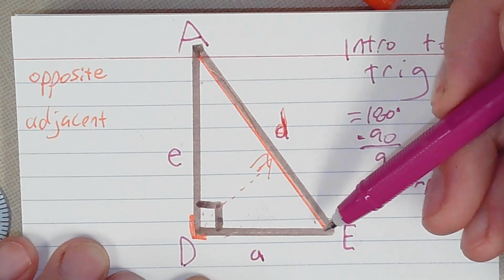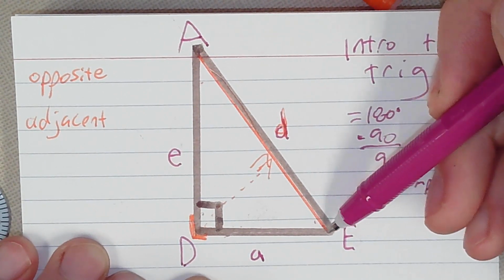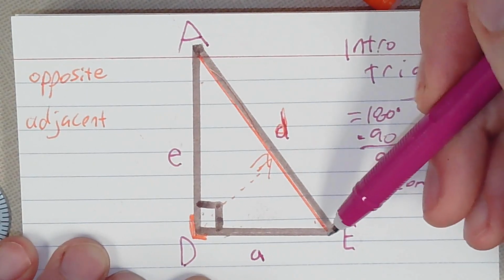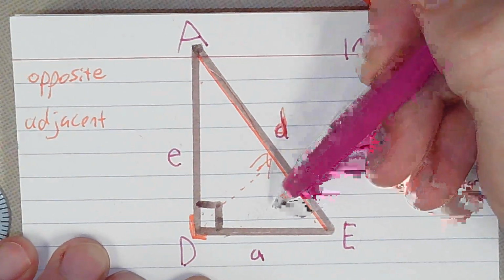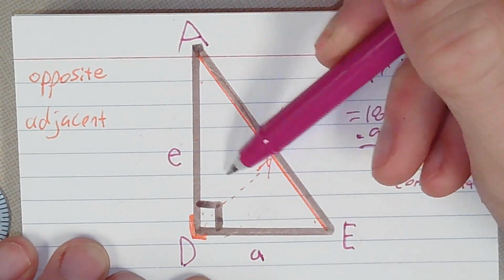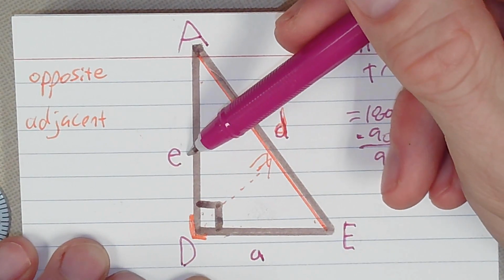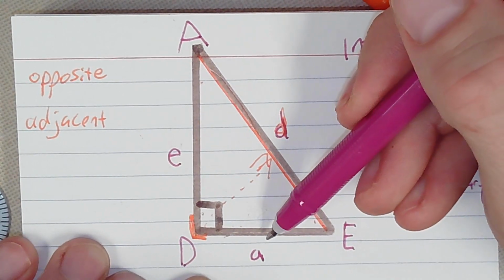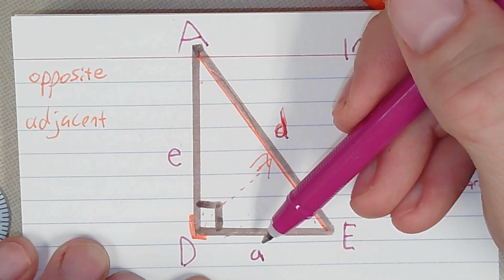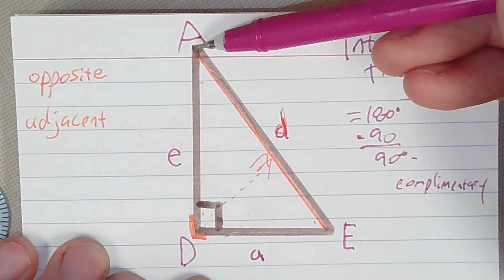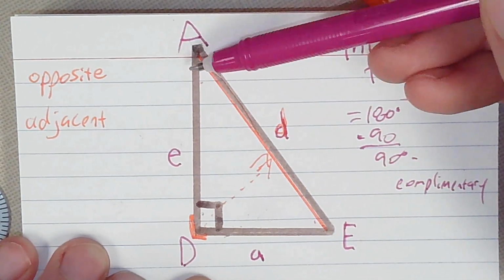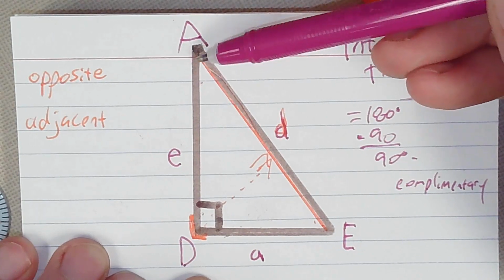Okay, so if you find the opposite, you just look across the triangle, and that's the opposite. And the other one that's not the hypotenuse is the adjacent. If we're talking about A, it's swapped.